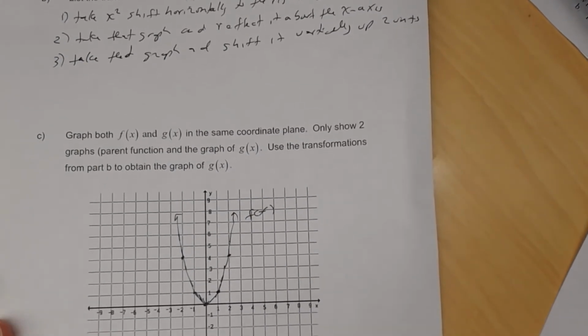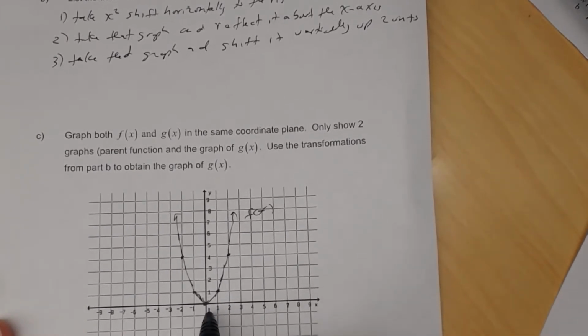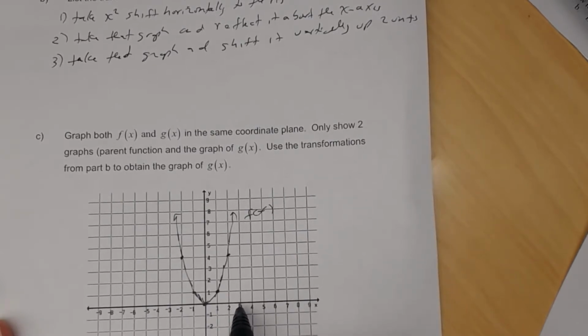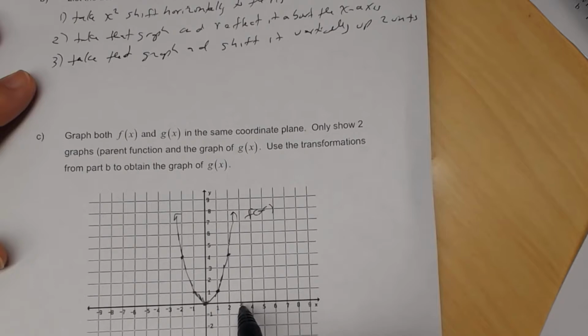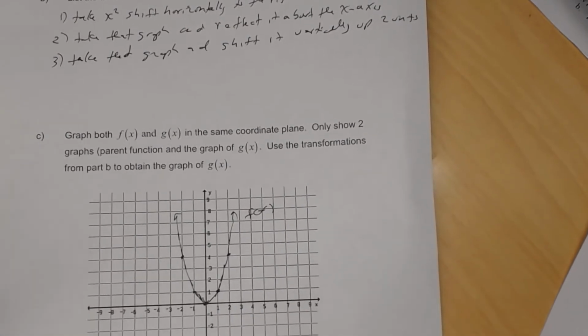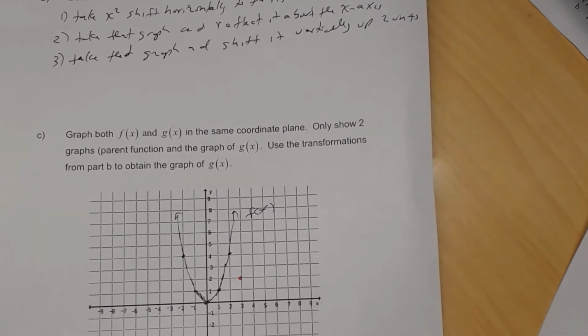Okay, so I'm going to take the vertex first, and I'm going to go 3 units to the right. So you're going to go 1, 2, 3. And then you're going to reflect that point about the x-axis. Well, it's on the x-axis, so it's going to stay there when you reflect about the x-axis. Then number 3, I'm going to take that point that I just reflected about the x-axis, and I'm going to move it up 2 units. So 1, 2. So there's the, let me use red. So this right here is the new vertex. So that's going to be the vertex of g of x.